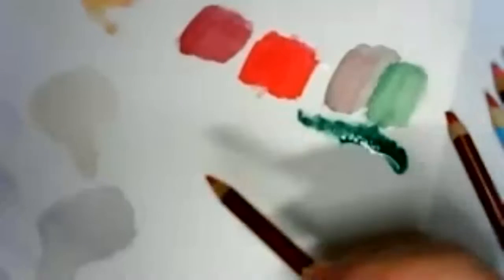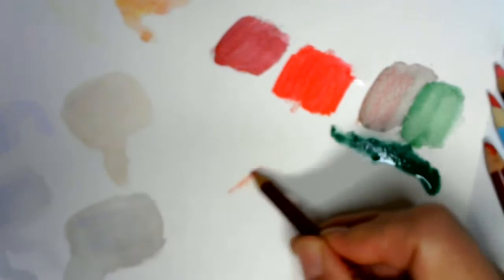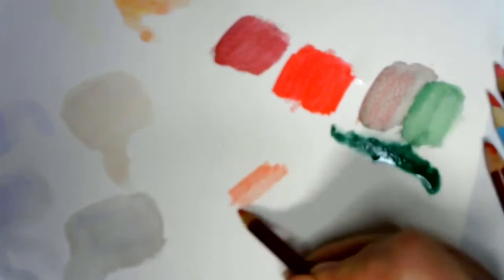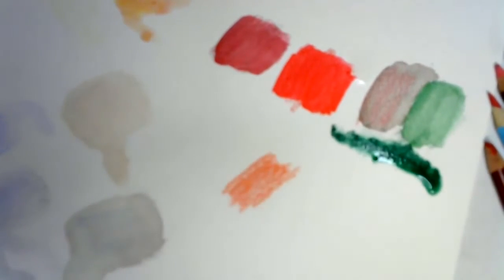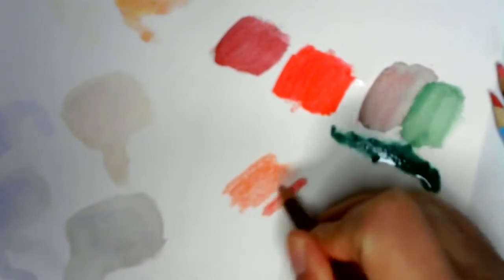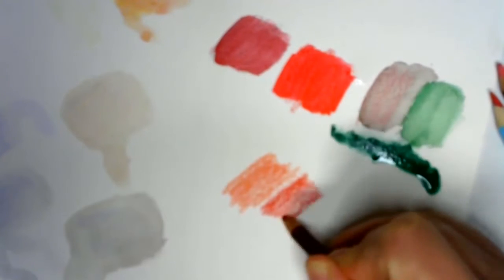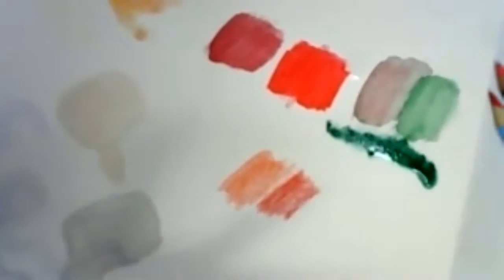So let's take a look at this. I've got a scarlet red here. Here's a crimson red. See how this one's a lot more orange than this one? This one's a lot more towards the yellow.